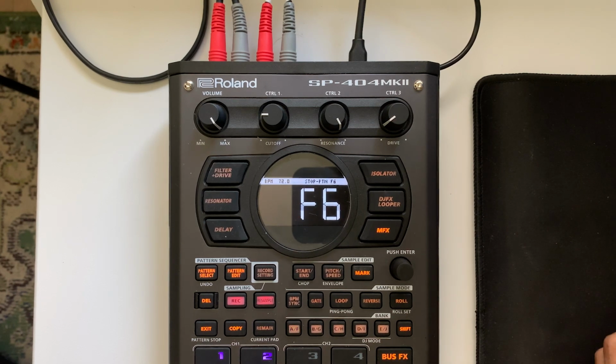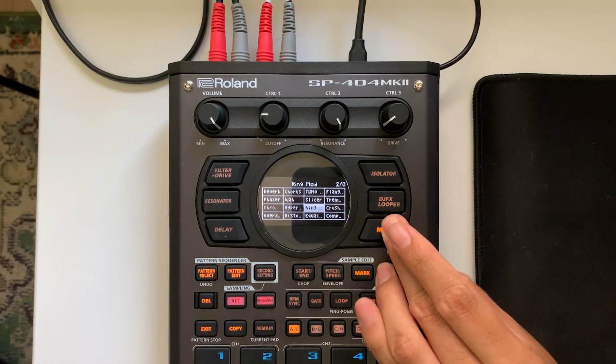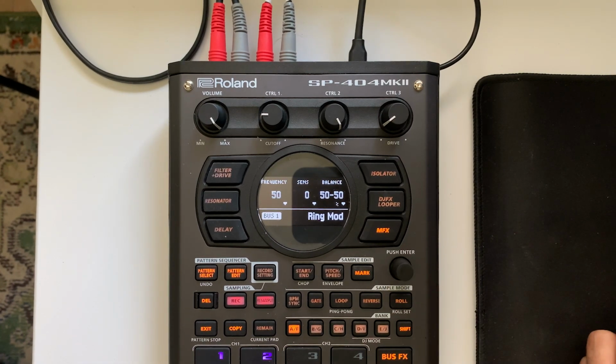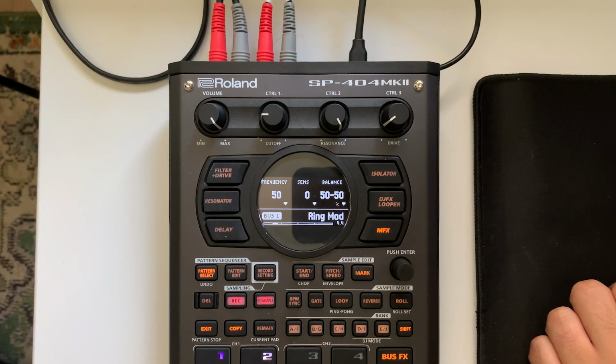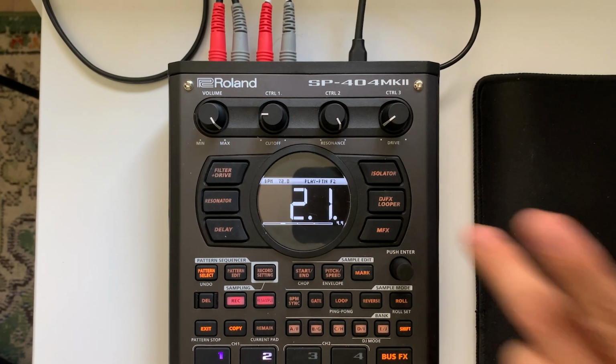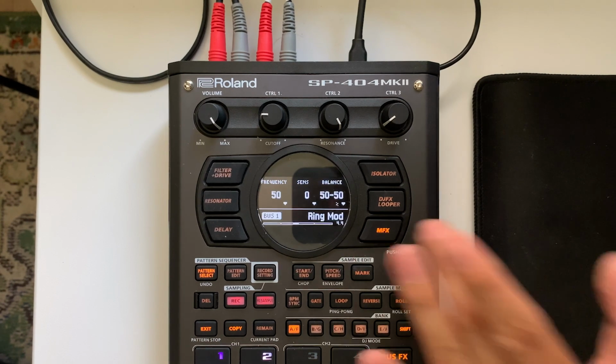The next effect that we have here is called Ring Mod, which can be found right next to that. What this does is alter the tonal character to make the sound more metallic. So if I play this, you can kind of hear it already. If I turn it off, go back, turn it on.